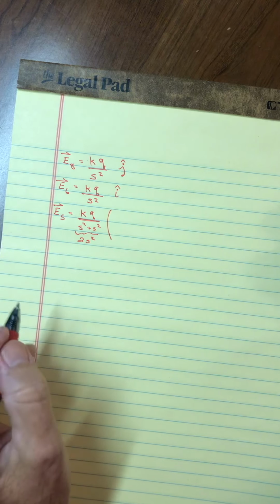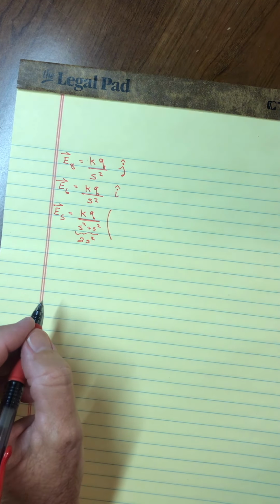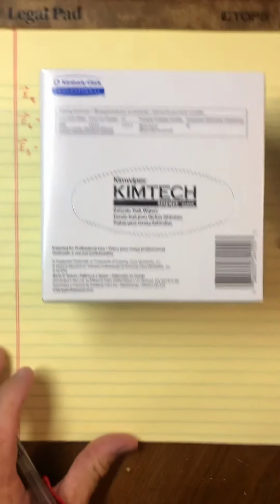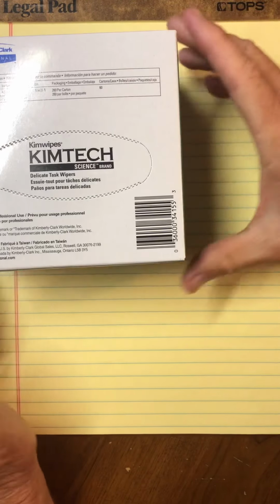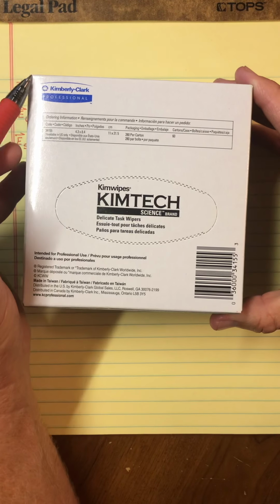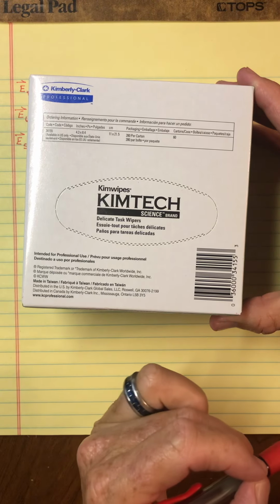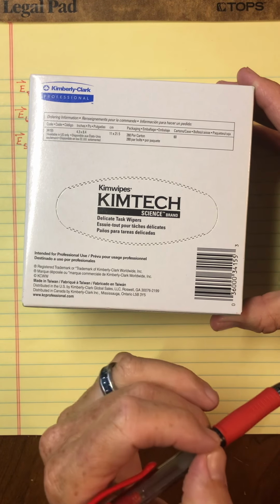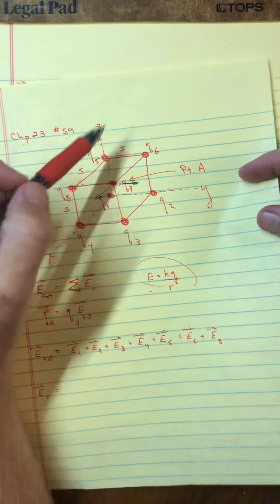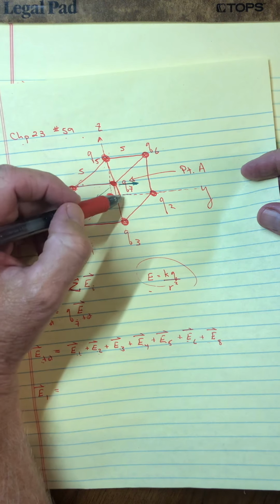But we need to make it into its components. Remembering a little geometry, this would point out at 45 degrees. It's hard to visualize maybe in this picture, but it points straight out this way.